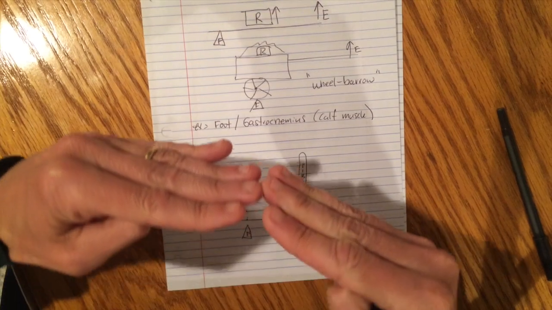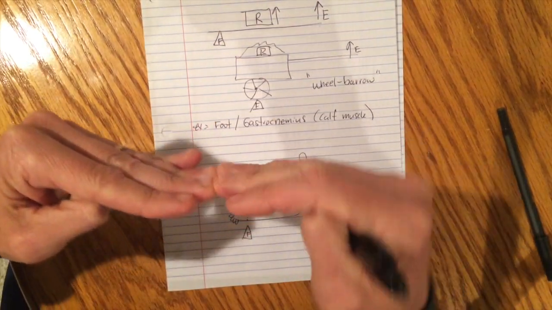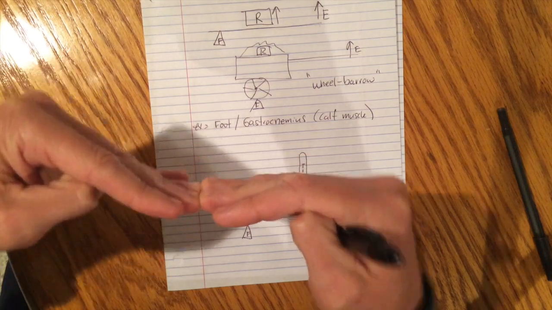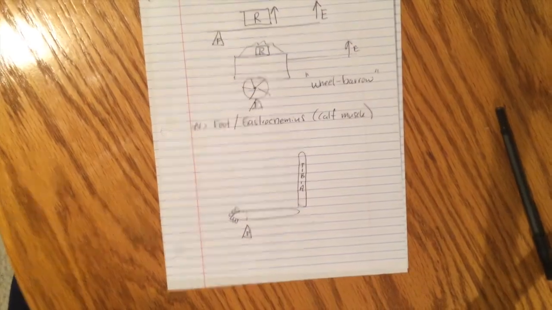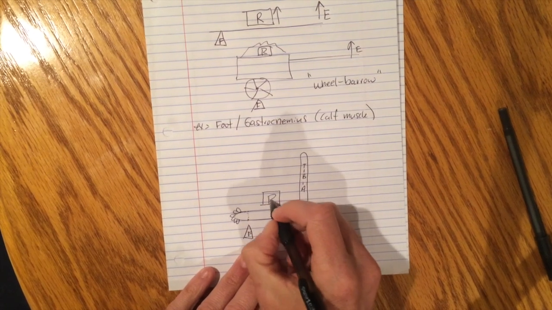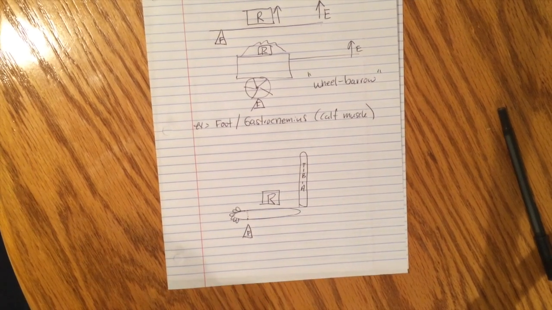Right where your foot bones and your toe bones articulate, and you have that little bit of flexed toes. Your toes obviously wouldn't be this long, but your toes can flex and your foot can flex. That's going to be the fulcrum. Now I'm going to put the resistance right here. And I know what you're thinking. Scurb, there's nothing on my foot.